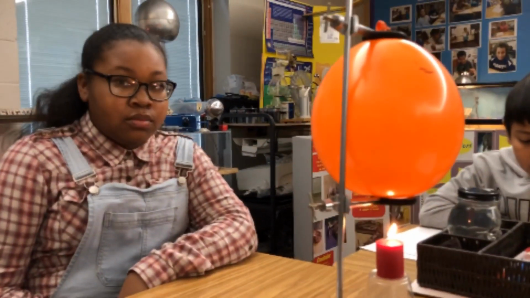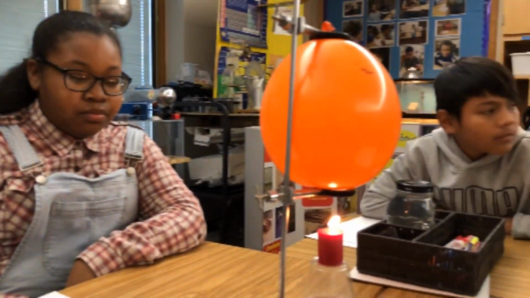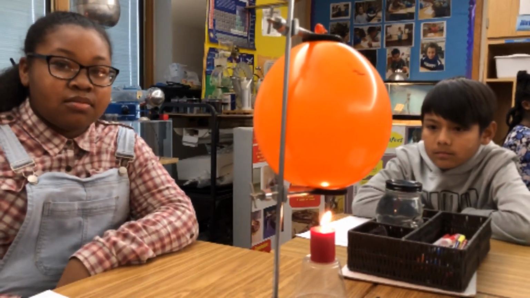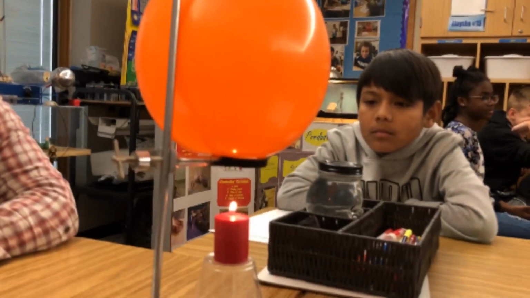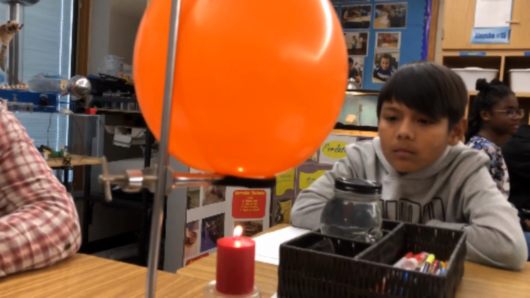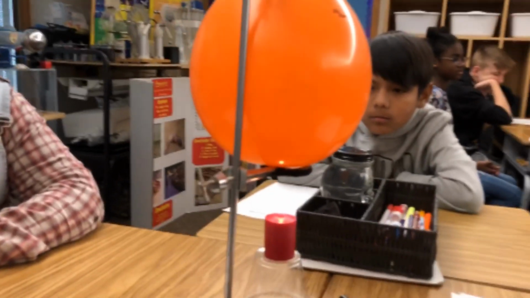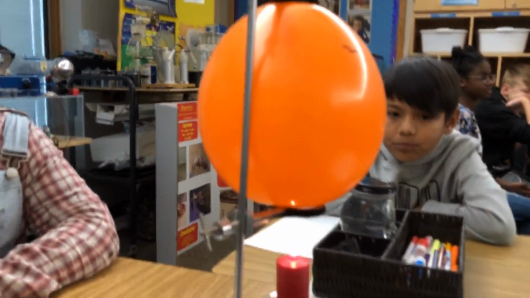So, Gabby, when it transfers from the balloon to the water, what kind of heat transfer is that? Conduction. Yeah, that's conduction, exactly. And so, while you think that the balloon should pop, if that heat can move away from the balloon, that might explain why it's not popping. Let's go over here. Let's keep trying this.